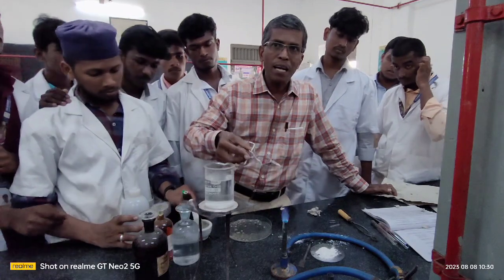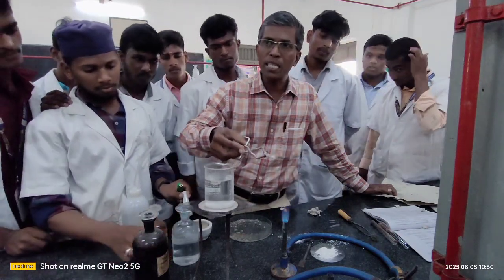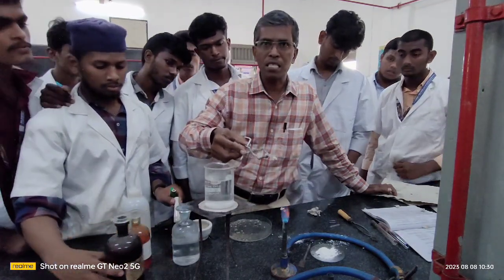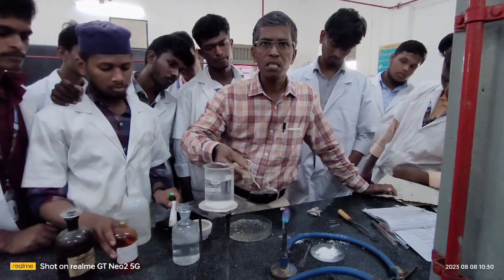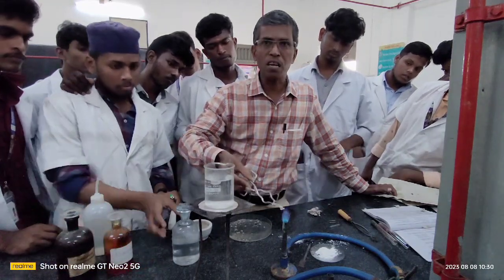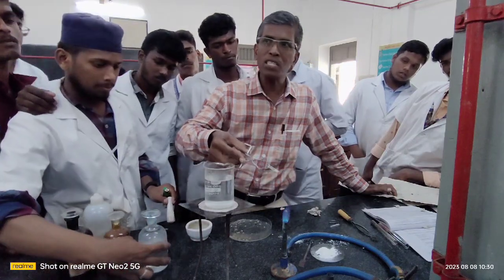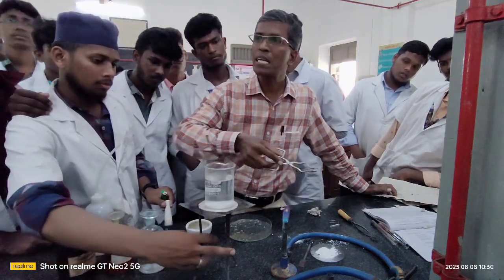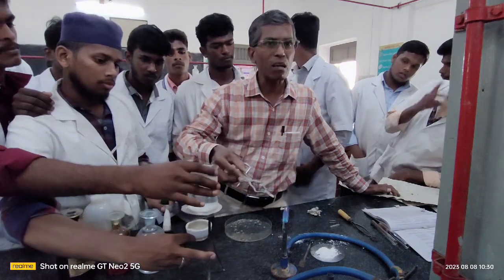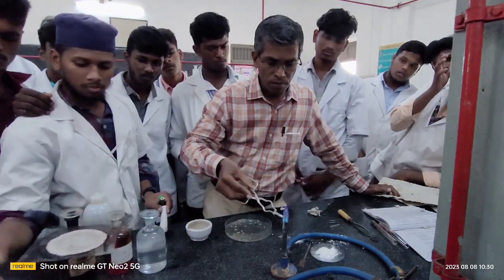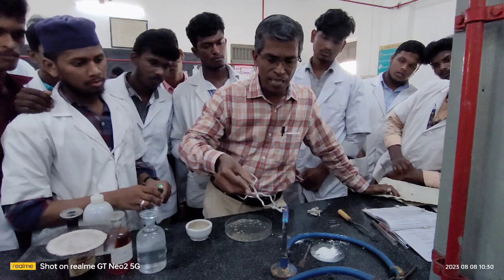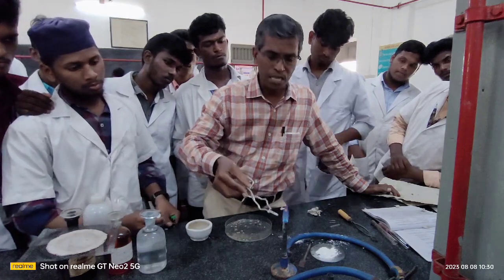Try to heat this fusion tube gently in the first step, and once you know the process of melting the organic compound has taken place, you heat this strongly so that the fusion tube changes completely into red hot. See how I am dealing with this particular preparation.